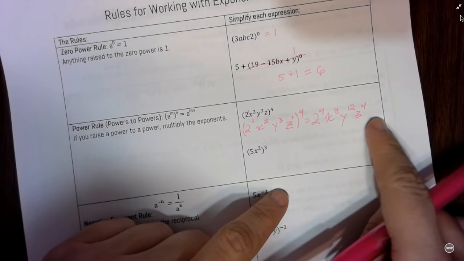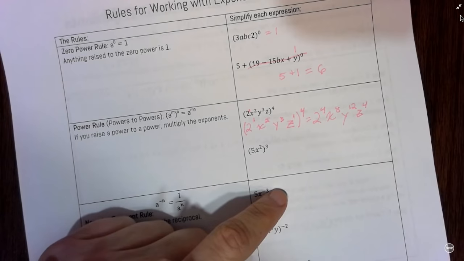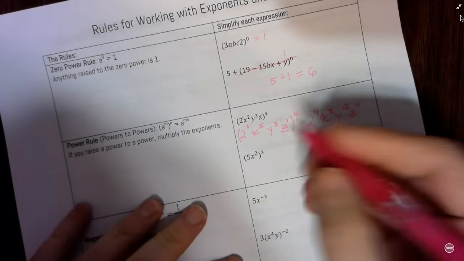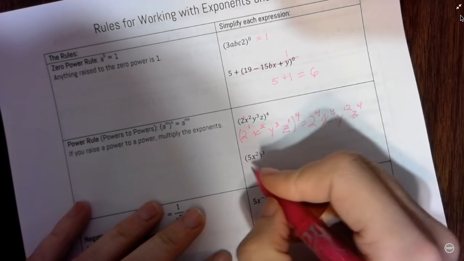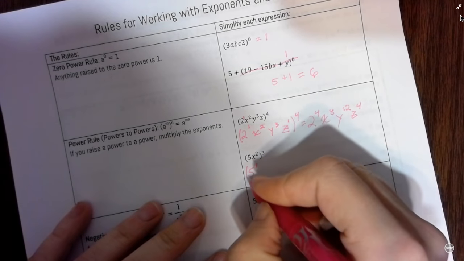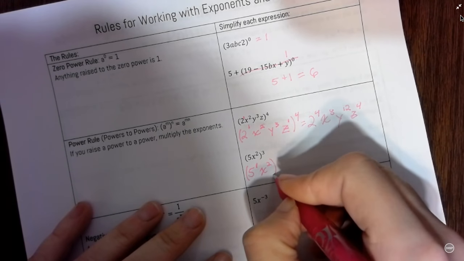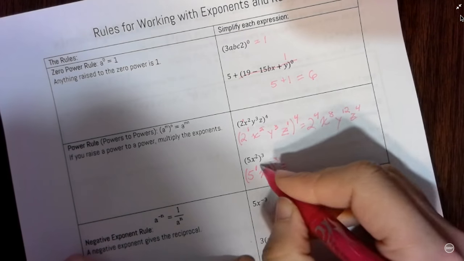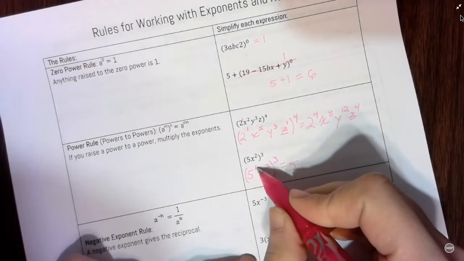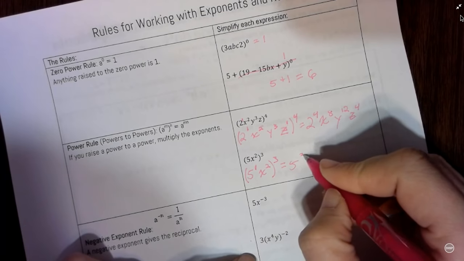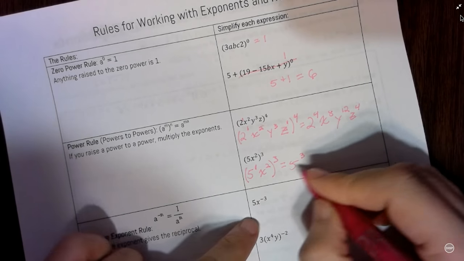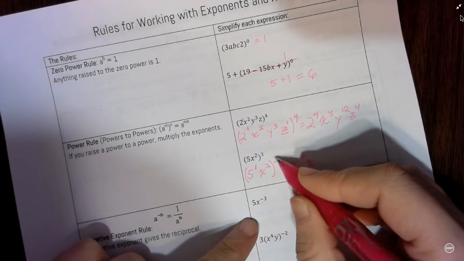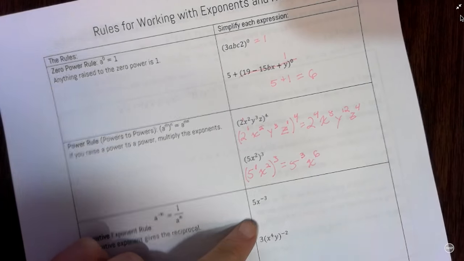So that's my expression. Or if we have this one here, 5 to the 1 times x squared all to the 3rd power, I have 5 to the 1 times 3, which is 3, and x to the 2 times 3, which is 6.